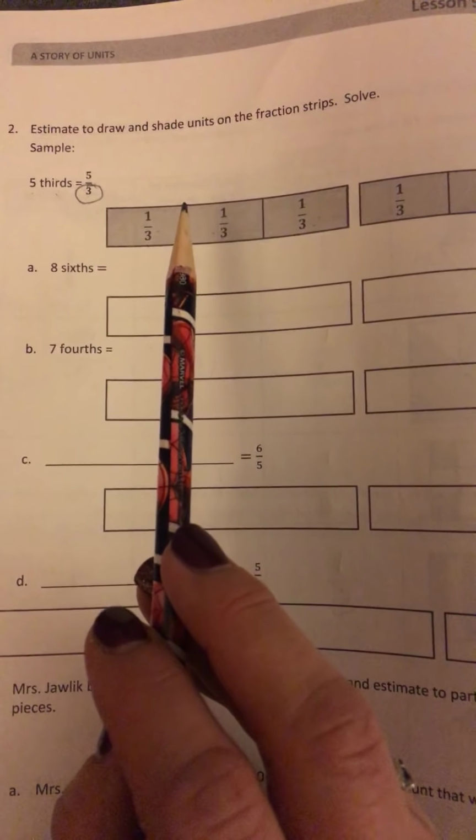Say a trick? You may not say a trick. You may wait. Okay, so then let's look at A.